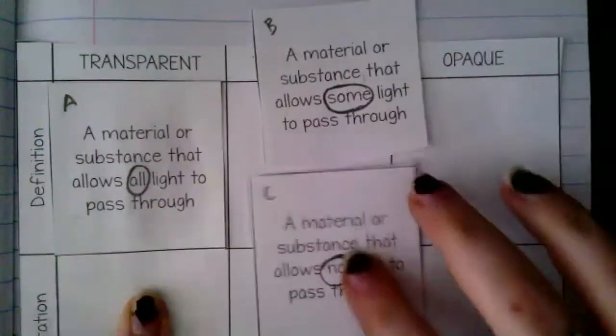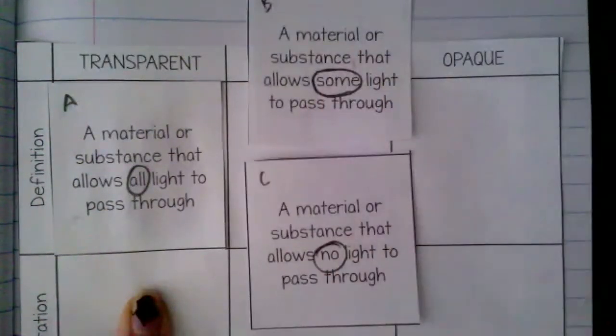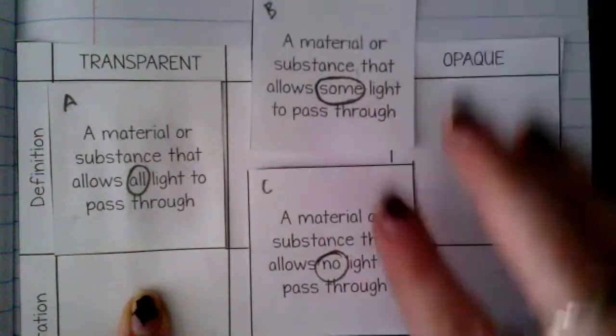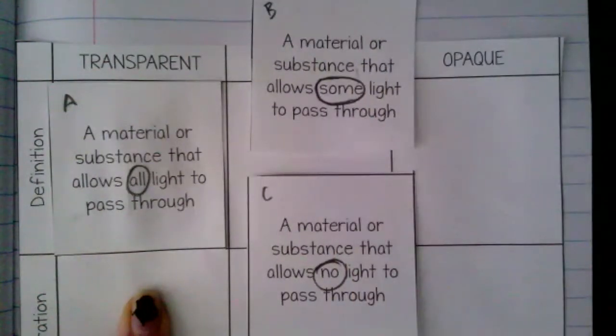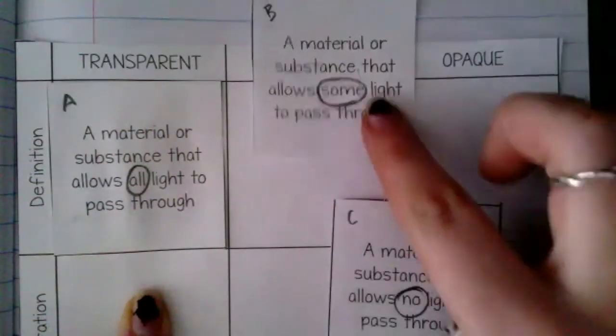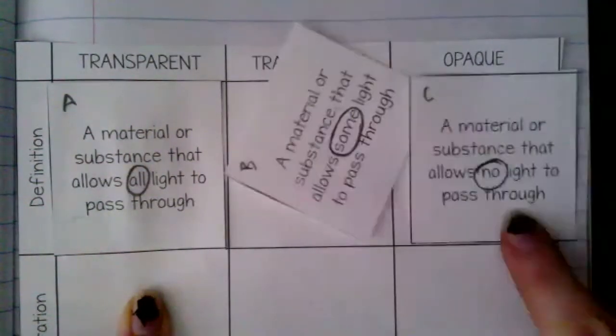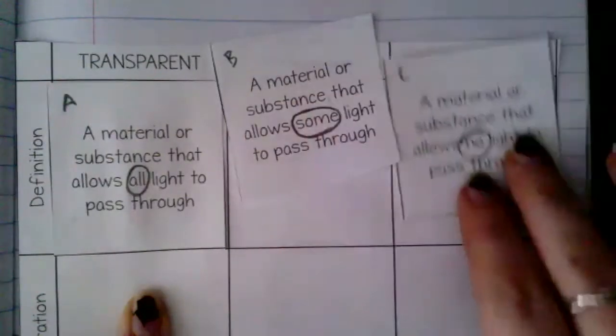So Annie, if we're thinking back to glass, what color glass is going to let all light pass through it, in theory? Clear glass. Yeah, clear glass. So if we're thinking about the red glass, because I asked you, what about red glass? Is red glass going to be some light or no light, do you think?